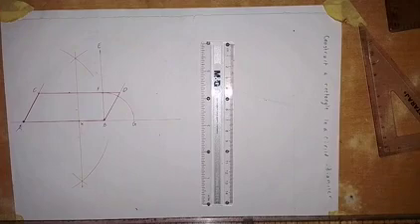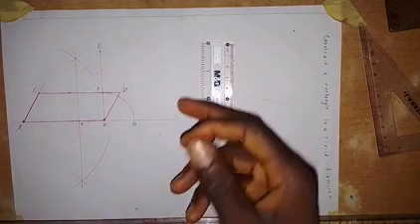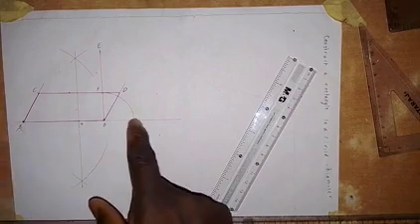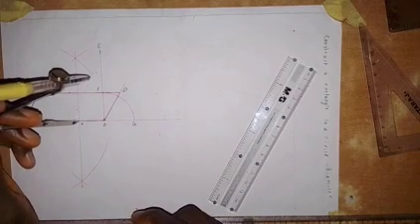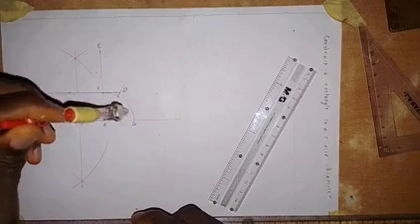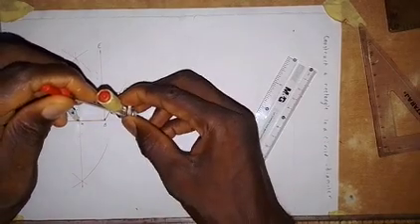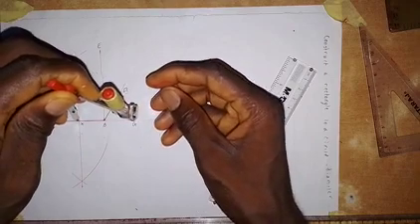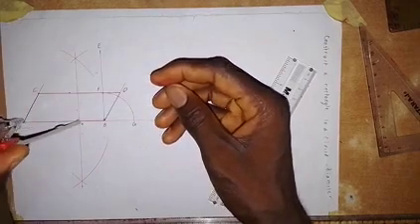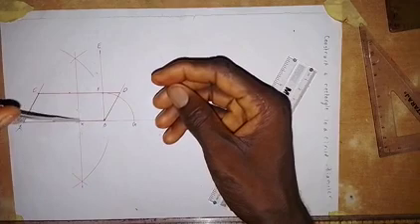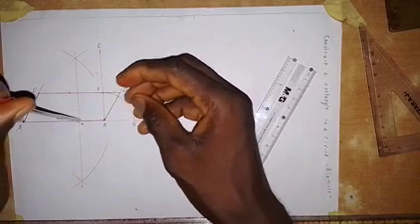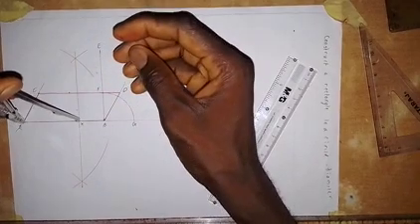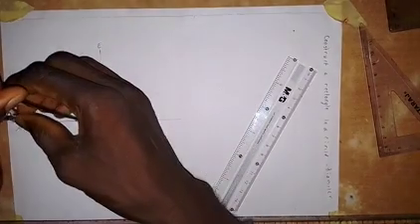So the next thing that I'm going to do, since we are constructing a semicircle on A and G, is put the point of my compass at X here, which is the midpoint of AG, extending it to this point G here, or I could extend it to point A, any one that I like. Say that I use XG.